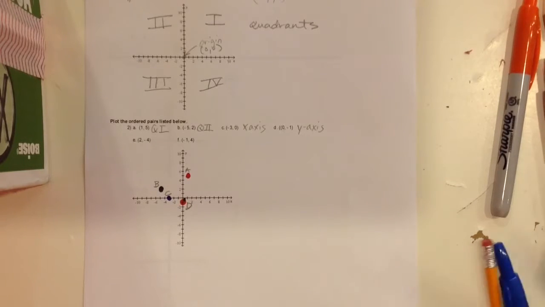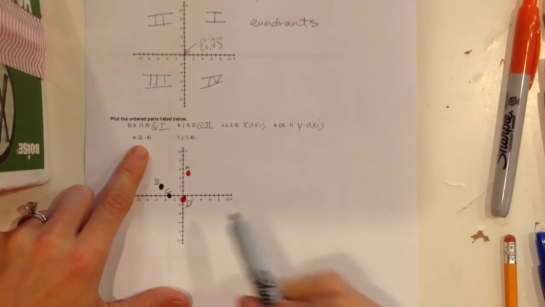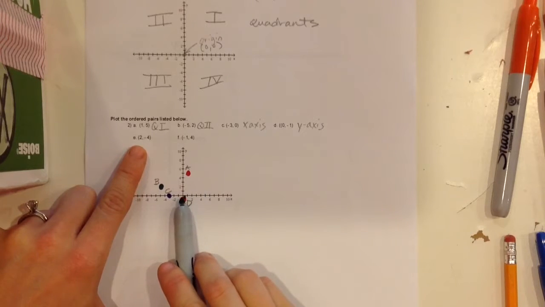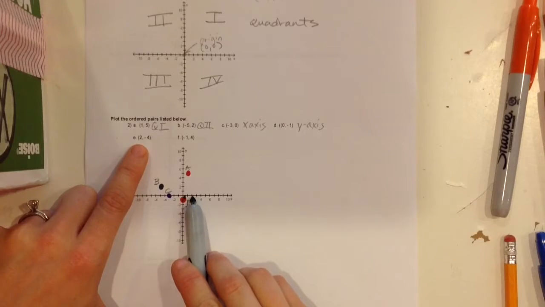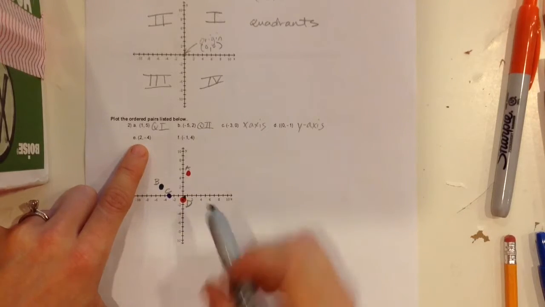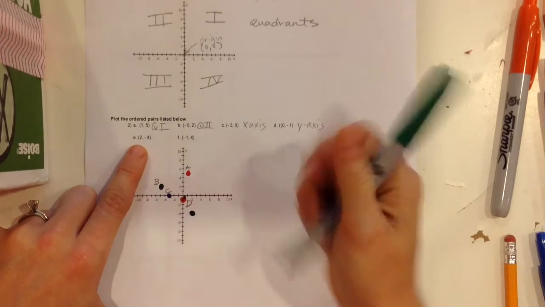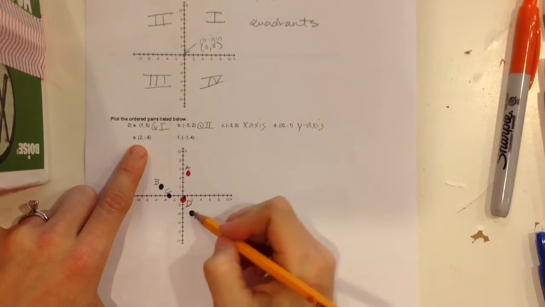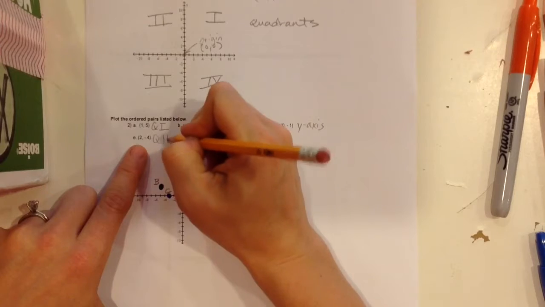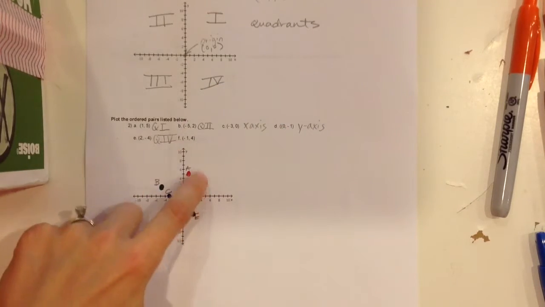All right, let's plot this next point, 2, -4. So I'm starting back at the origin, and I'm going to go in the positive direction 2 units and down 4 units. Down because it's negative. And I'm plotting that and labeling it E. Now this is located in quadrant 4. 1, 2, 3, 4.